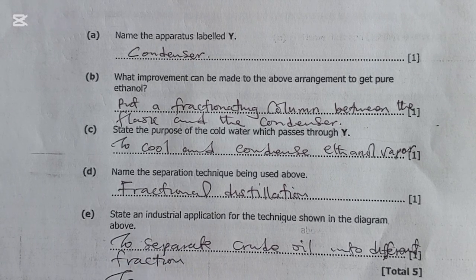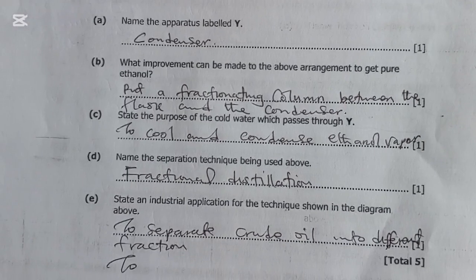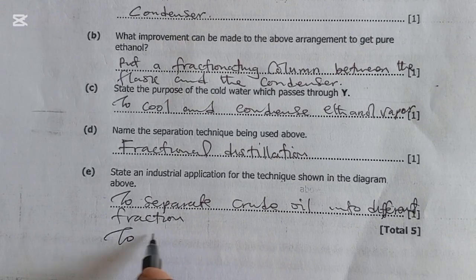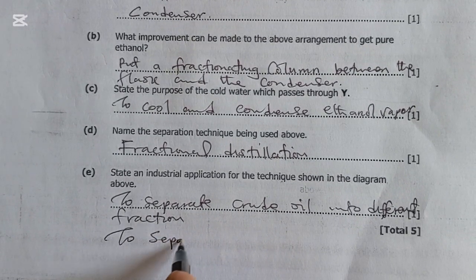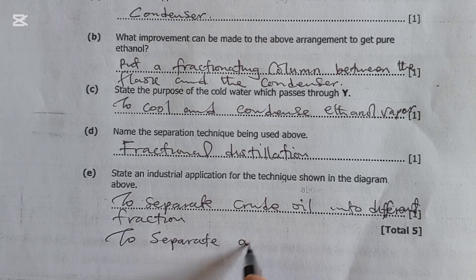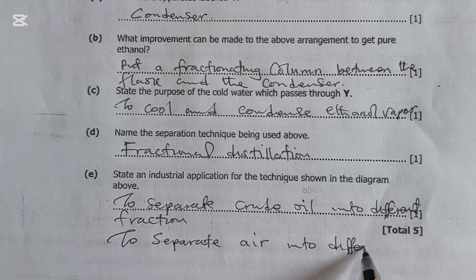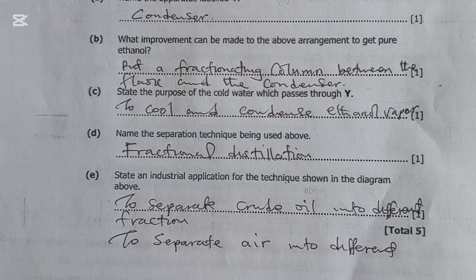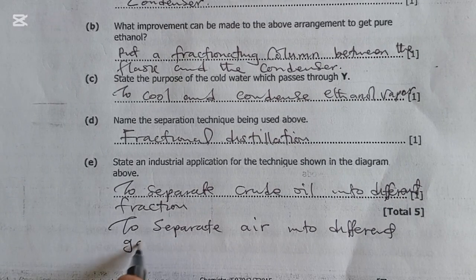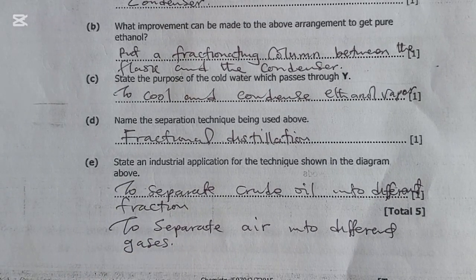Also to separate air into different gases. So that is the industrial application.